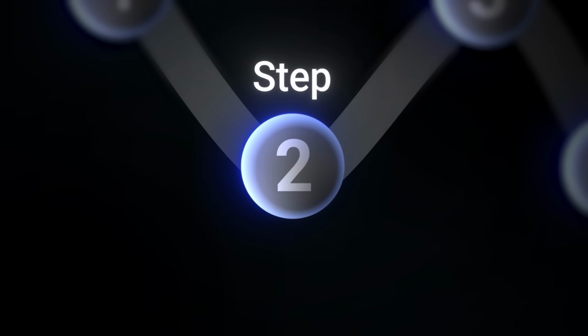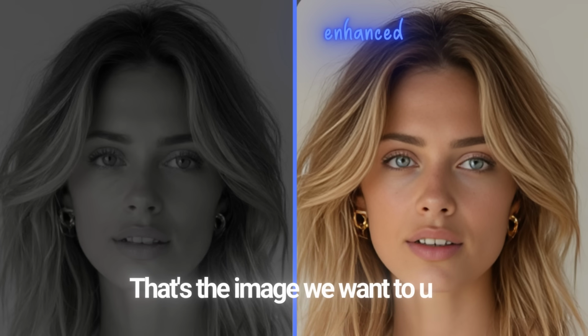But if you follow this step that 99% of people don't do, then you get a result like this. Can you spot the difference from the original to the enhanced version? Yeah, that's the image we want to use as a reference. There are tons of image upscalers out there, but OpenArt has a built-in upscaler that does an amazing job.